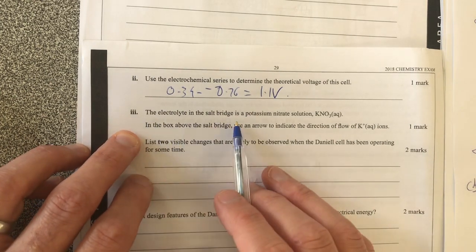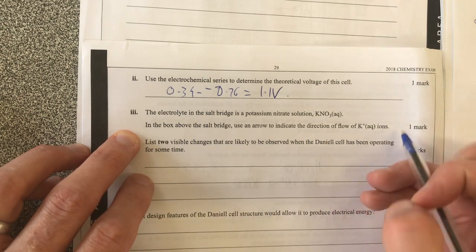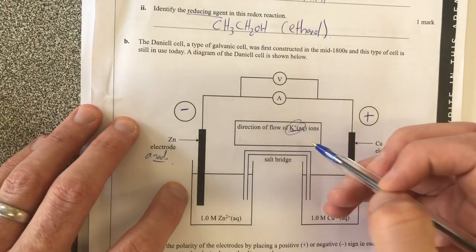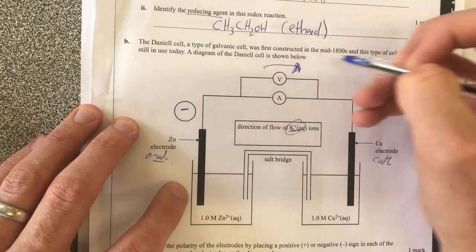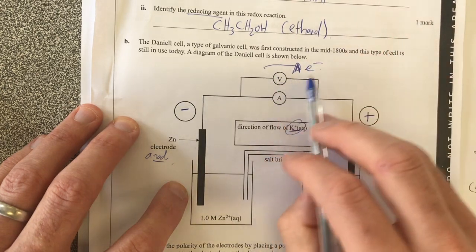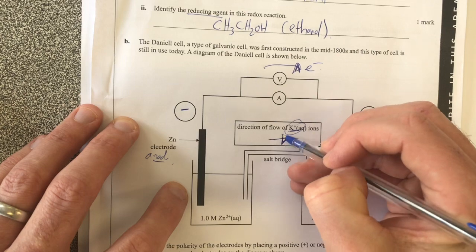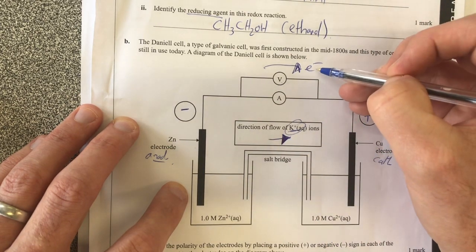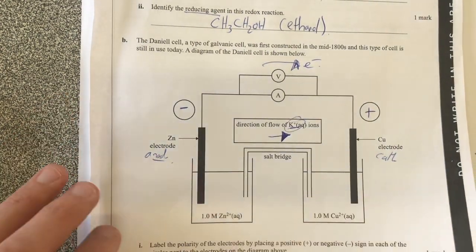The electrolyte in the salt bridge is potassium nitrate. In the box on the salt bridge, use the arrow to show the direction of my potassium ion flow. So let's jump back over to here. Now, being a galvanic cell, my potassium ions in my salt bridge are there to balance the charge. Electrons are going to be moving towards my cathode, so my negative charge is going to build up on this side. So my potassium ions are going to flow towards my cathode. My cations flow towards my cathode to balance out the negative charge being gained there through the gaining of electrons in the reduction reaction.